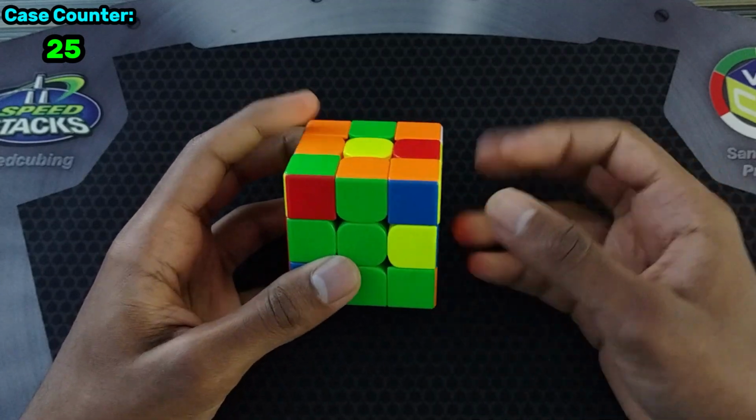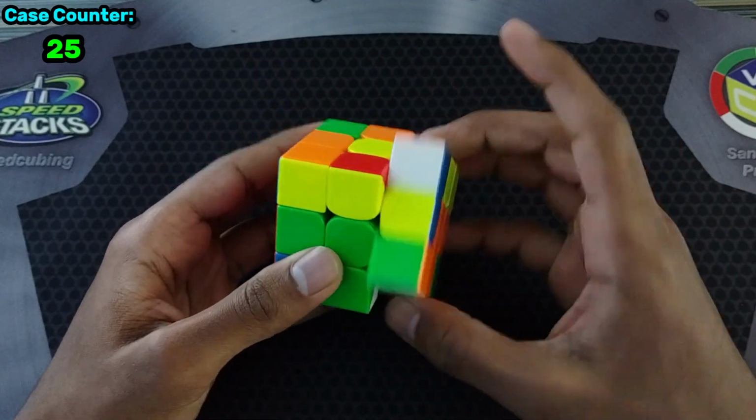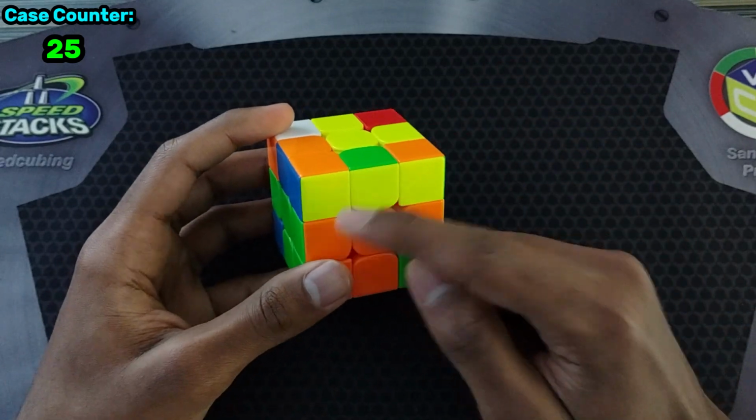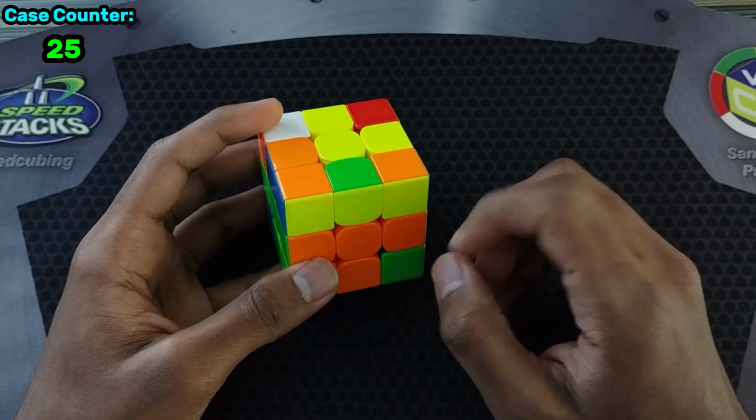This you just solve like you would with beginner's method and you know how to do this. Move the edge away, bring the corner up, move it in, bring it back. And then just insert it. If you don't know about this, you should check out my beginner tutorial video. It's up here. It's a series actually.